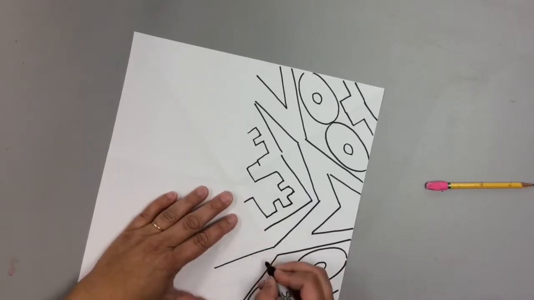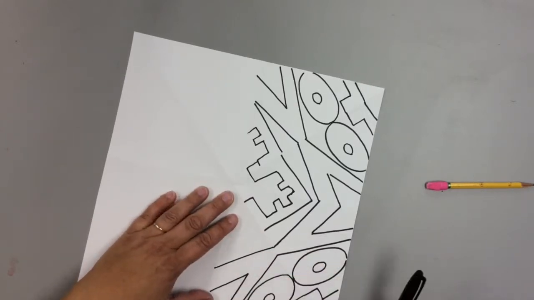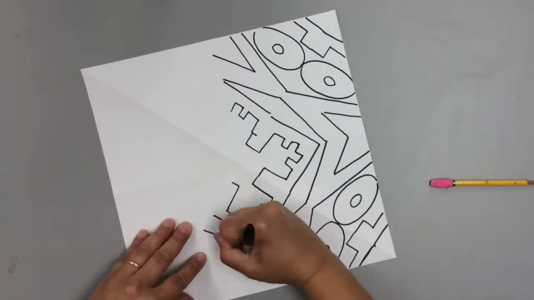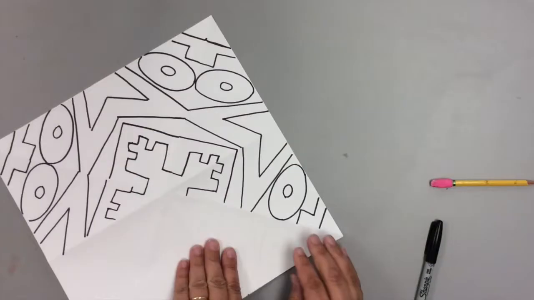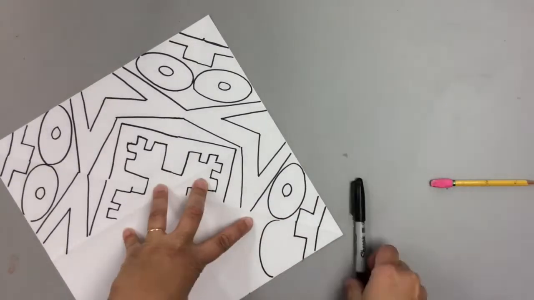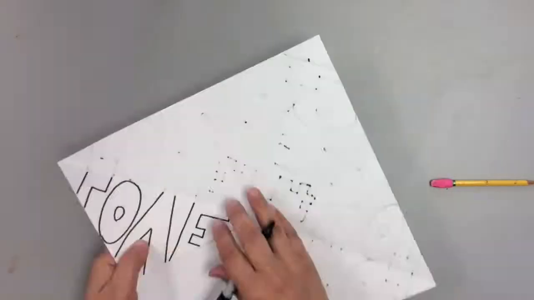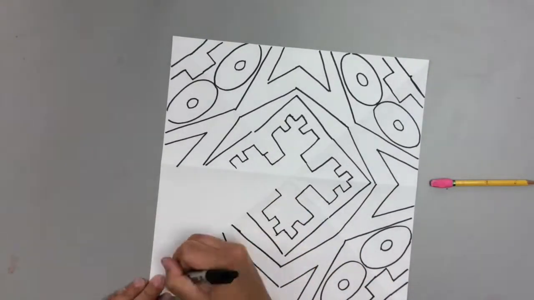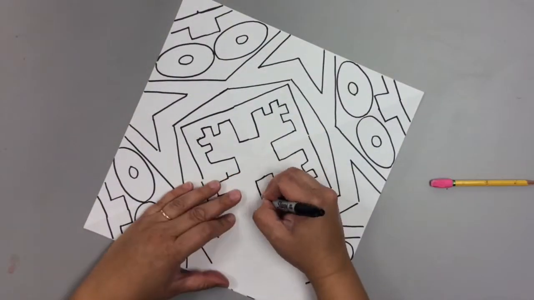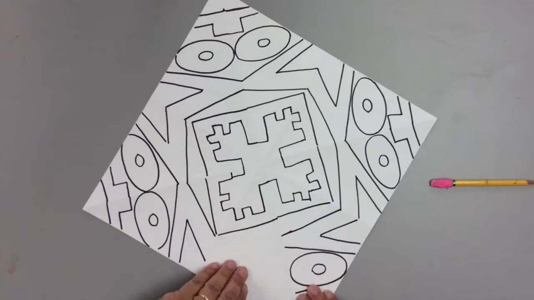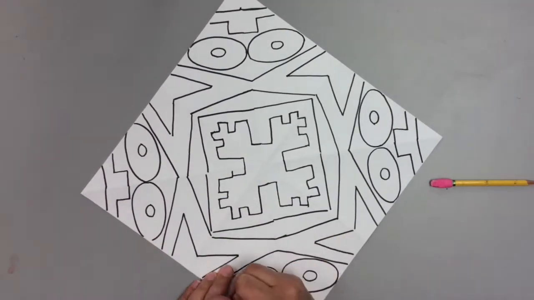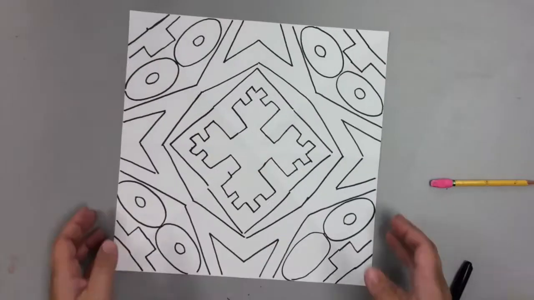All right, I'm going to fast forward so that you can see the completed tracing here. And as you can see, we now have this amazing radial design inspired by a word with meaning that we can now color in.